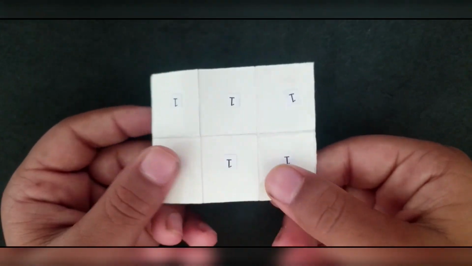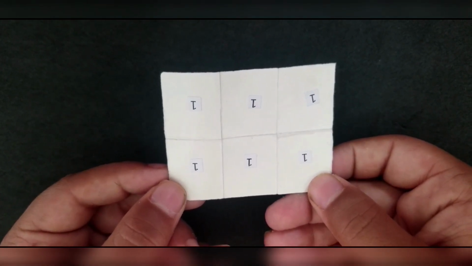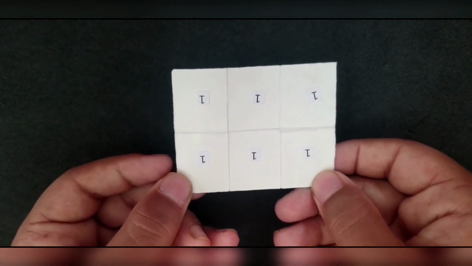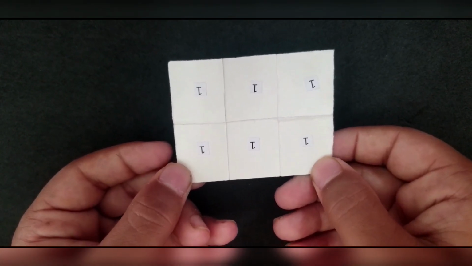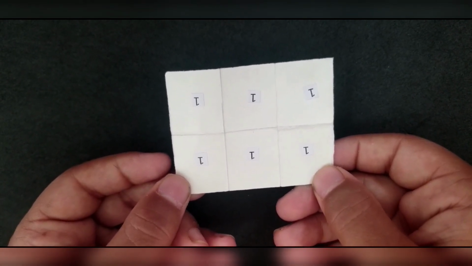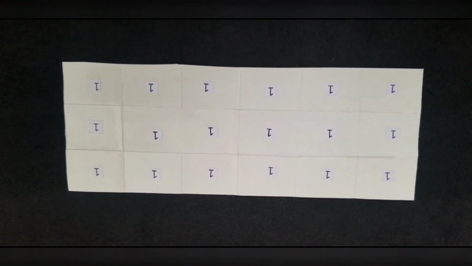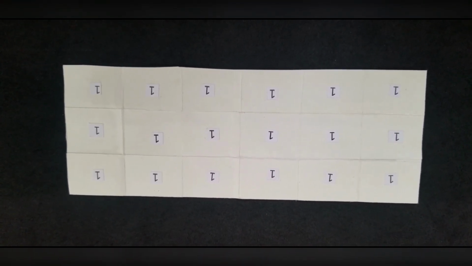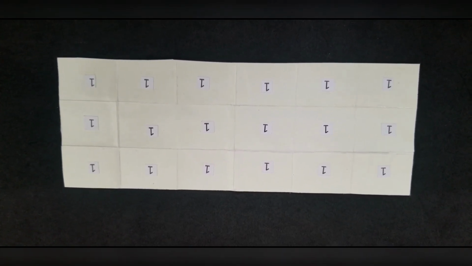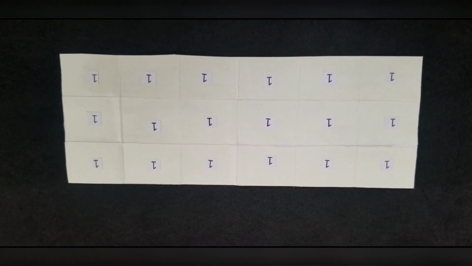So for the number 6, we are able to fold it into 3, 2, 1, and 6 is the opened part. So all of these are factors of 6. Now we'll take a higher number so that you can understand how to find factors of a higher number. Next, we have taken the number 18. As you can see, there are 18 rectangles, probably even squares, depending on the paper.